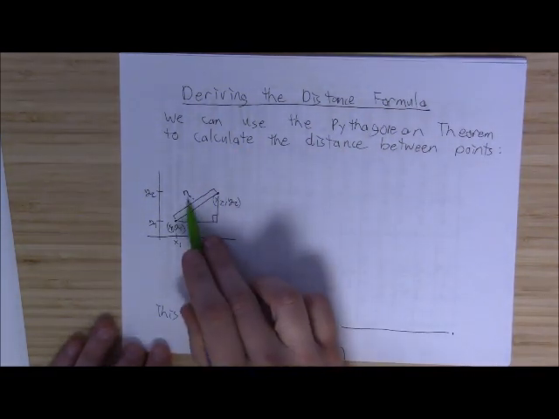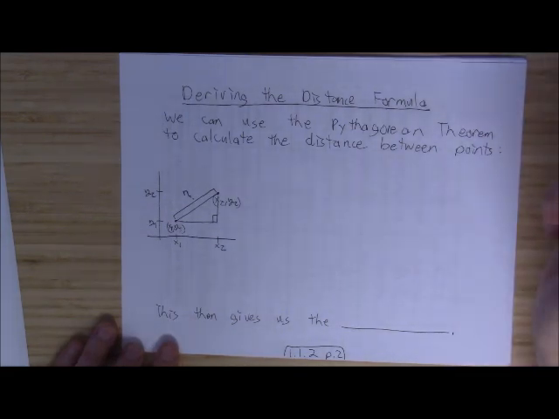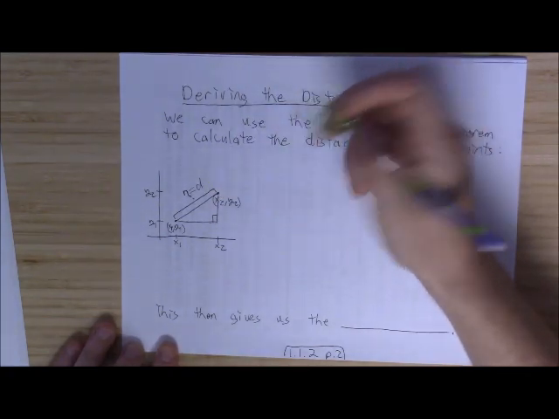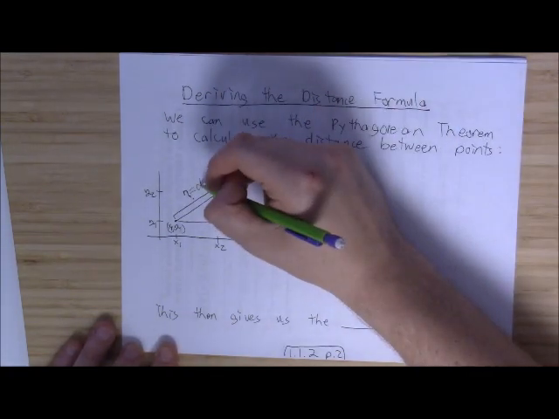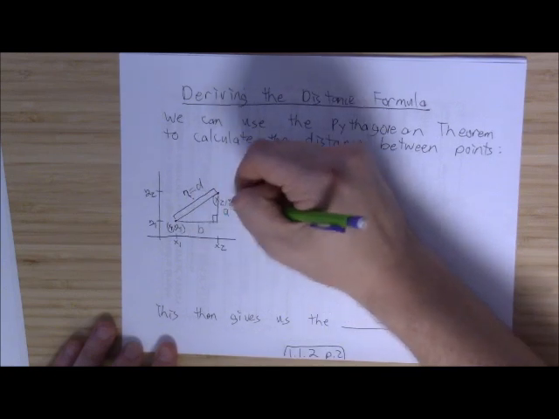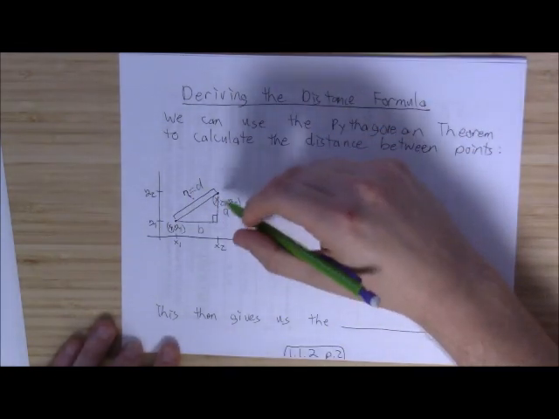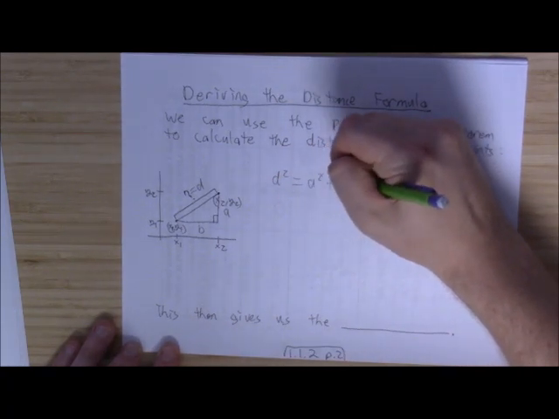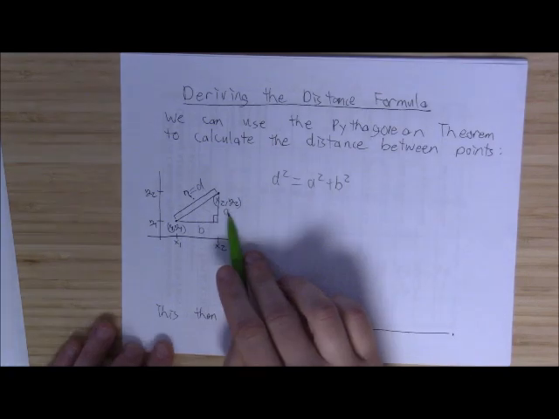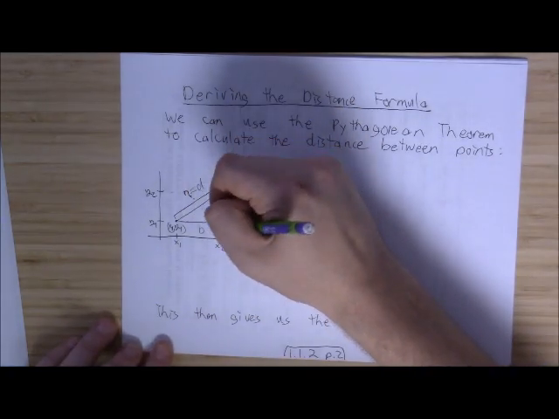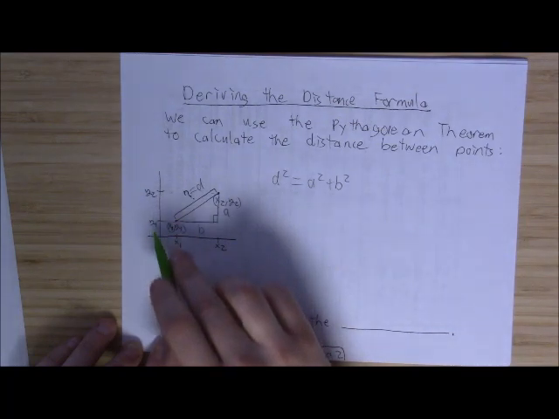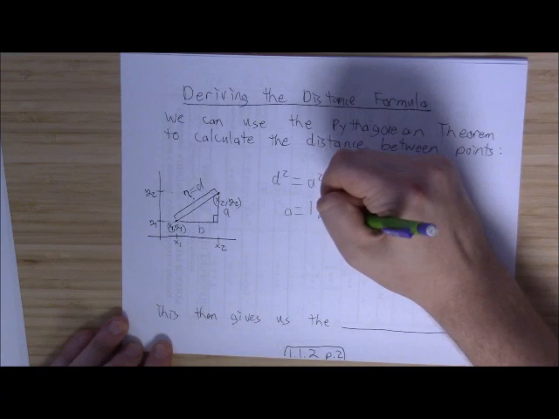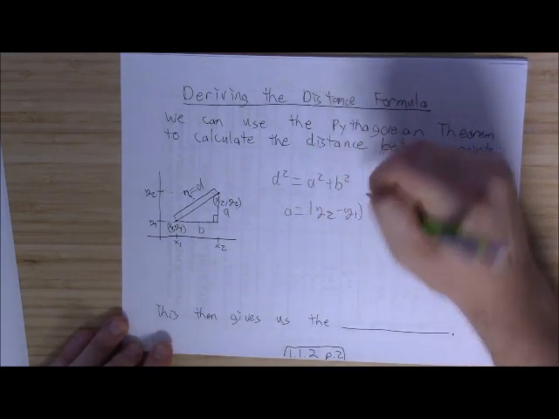Now, we can find the hypotenuse squared, so to speak. Let's call it D. We can find D by noting that D squared is equal to A squared plus B squared, because this is a right triangle, and so the Pythagorean theorem applies. So D squared equals A squared plus B squared. However, we notice that A is the distance between y2 and y1. Namely, we see here that A is equal to the distance between y2 and y1.